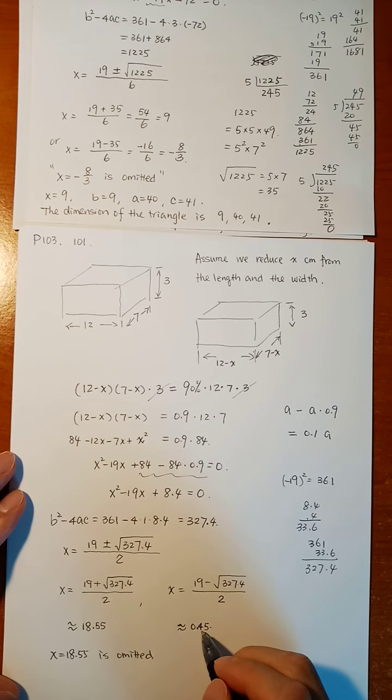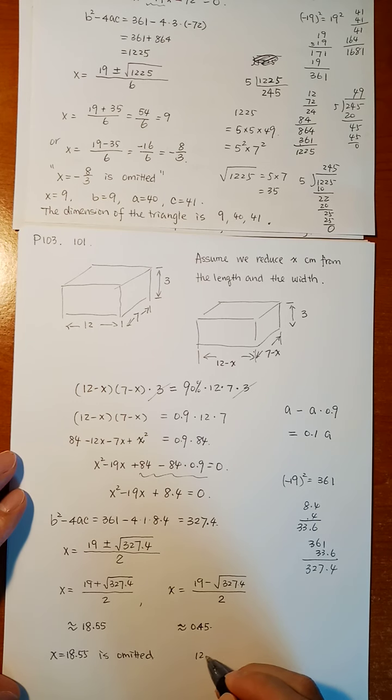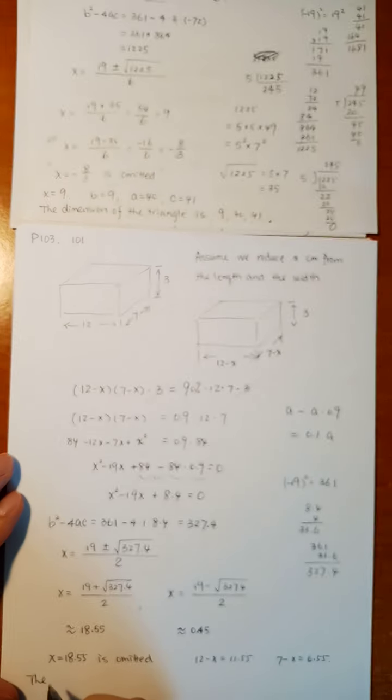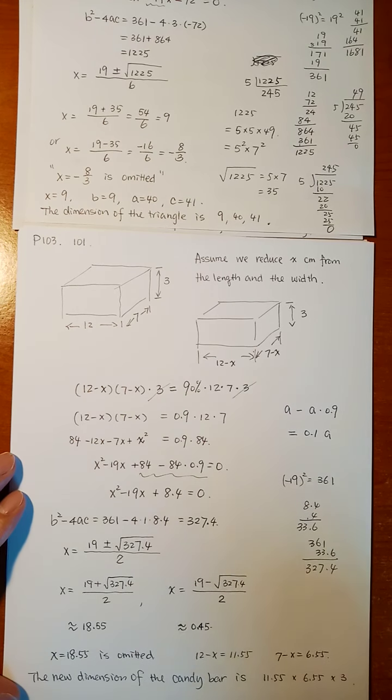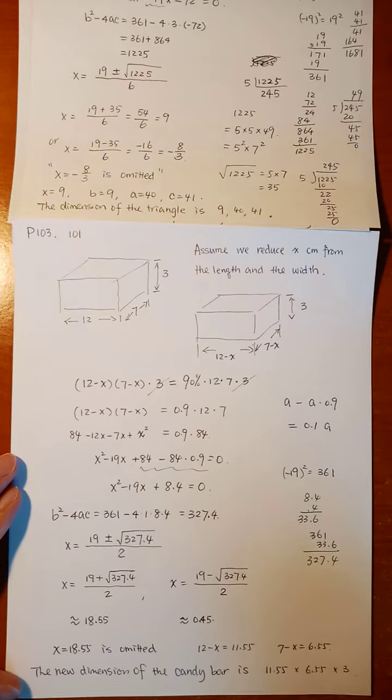Okay, so when x is 0.45, 12 minus x is going to be 11.55, and 7 minus x is going to be 6.55. So the new dimension of the candy bar is 11.55 by 6.55 by 3 centimeters. So this is the new dimension.